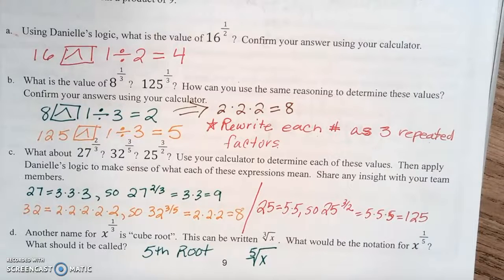They want you to rewrite each number as 3 repeated factors. So what number repeated 3 times is going to get you 125? That would be 5. And then you can use your calculator to confirm it if you know how to type it in there correctly. All right? Part C says, what about 27 to the 2/3 power?